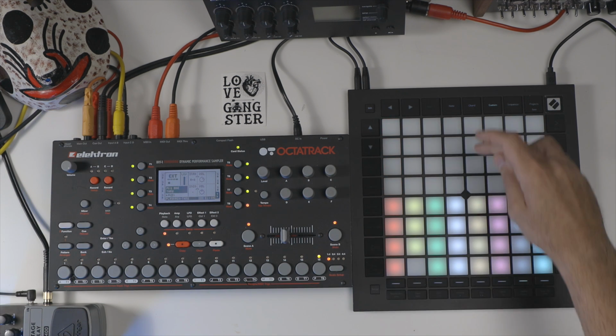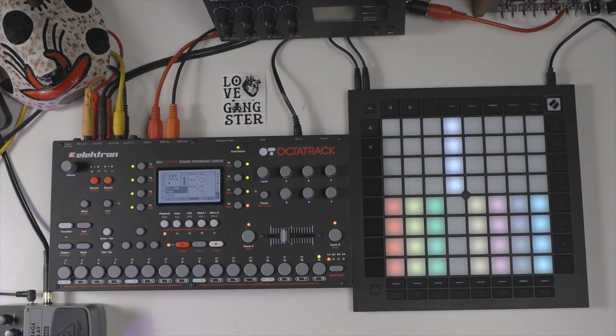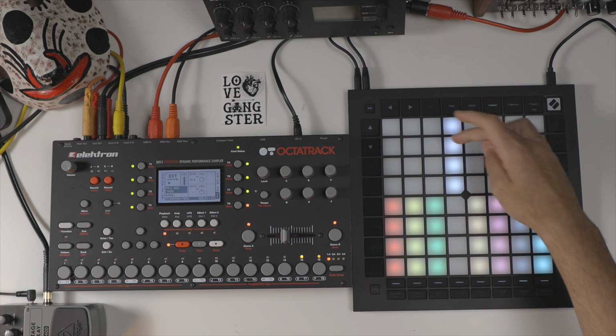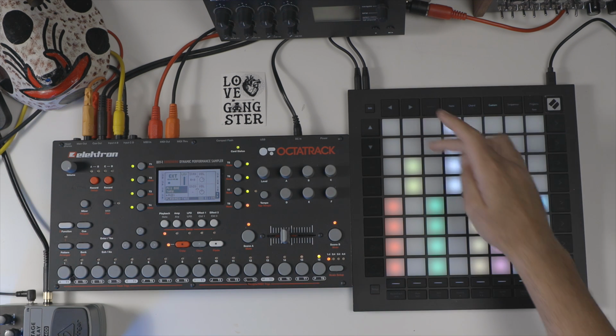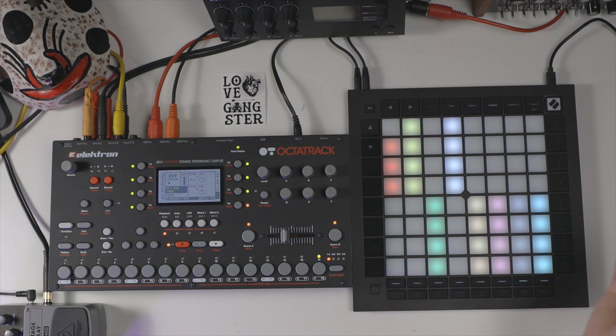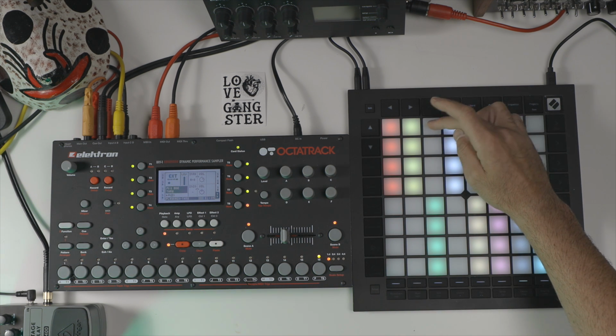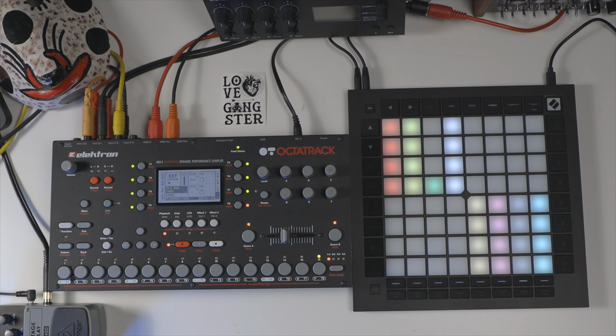If you press super hard, it goes all the way up. So depending on what you want to do, right? Super slow, like a slow fade. I think it's a unique way of working, which I like.